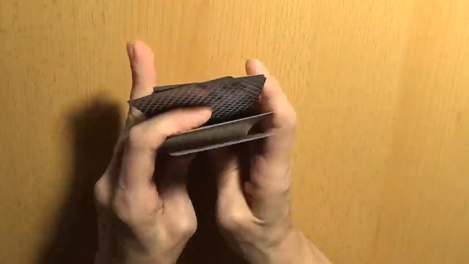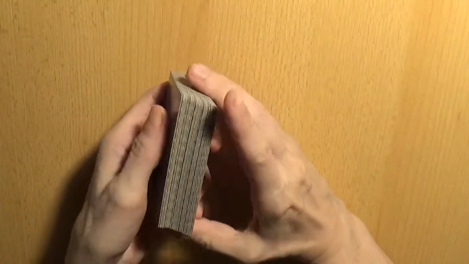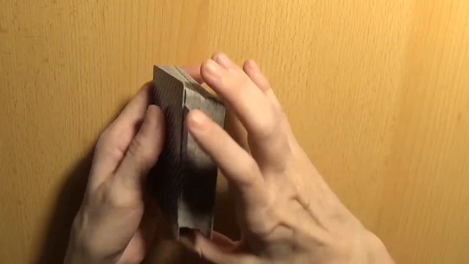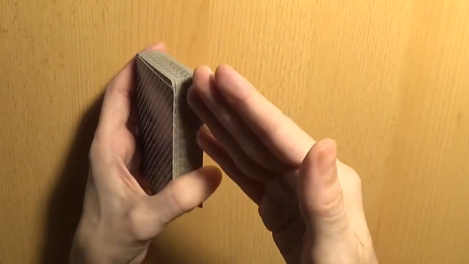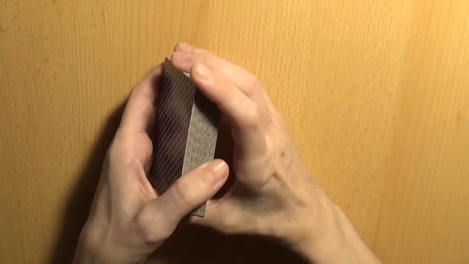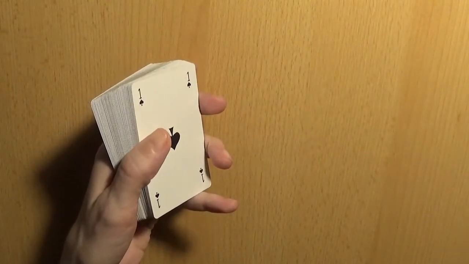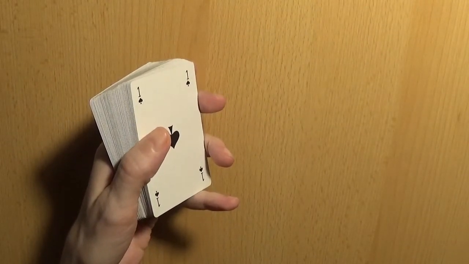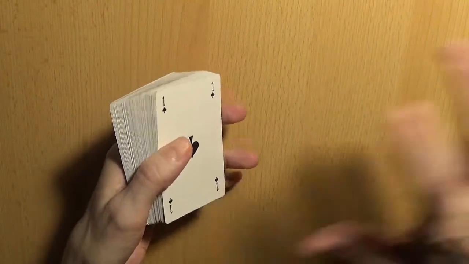And now, if you want, you can pretend to mix the cards again a little bit, but remembering that the middle cards should remain untouched. And now you take the cards and you spread the cards on the table, like this.